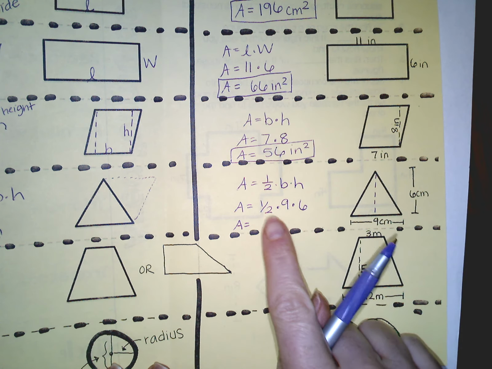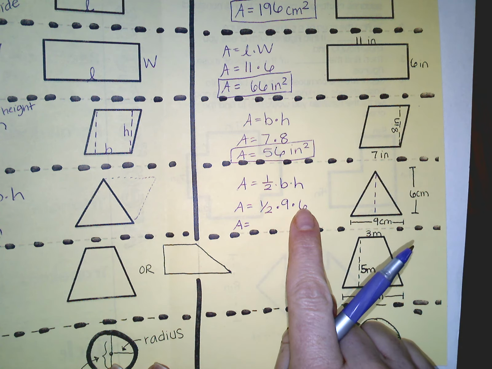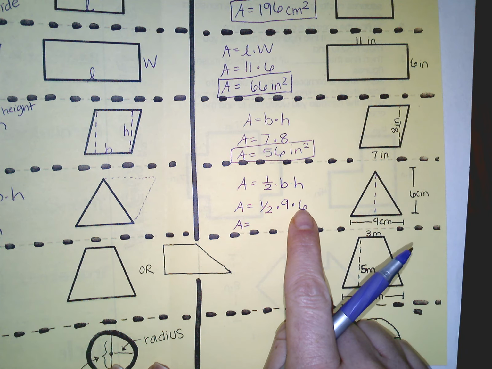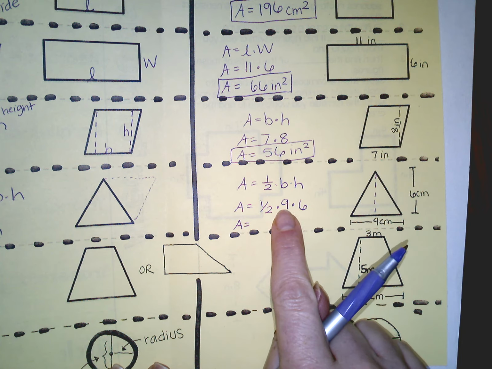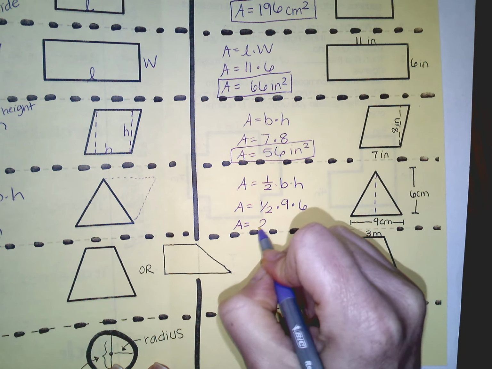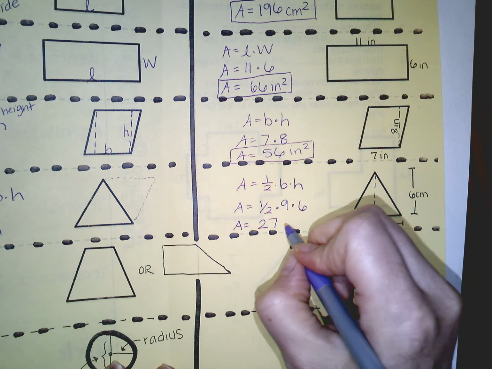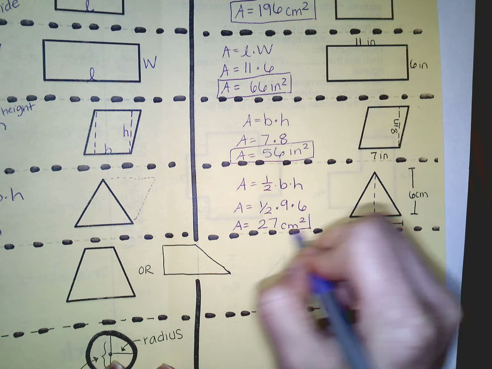I'm going to show you the shortcut math here because these are all multiplication. That's your commutative property. What's half of 6? Half of 6 is 3. 3 times 9 is 27. And if we put that all in our calculator, we would also get 27. Centimeters is our unit, squared.